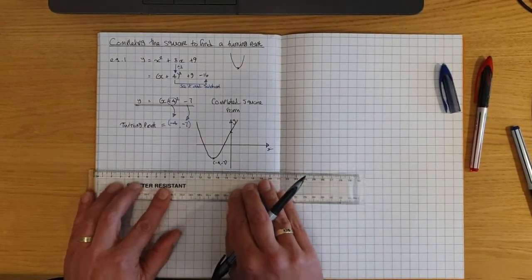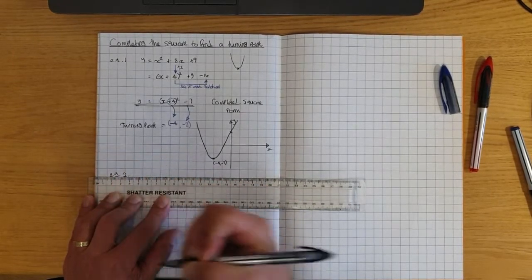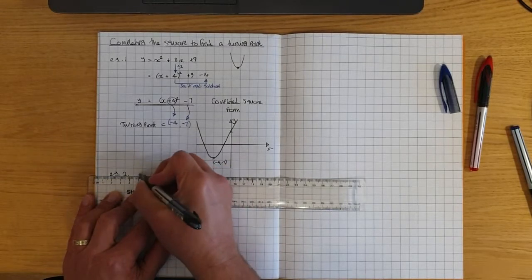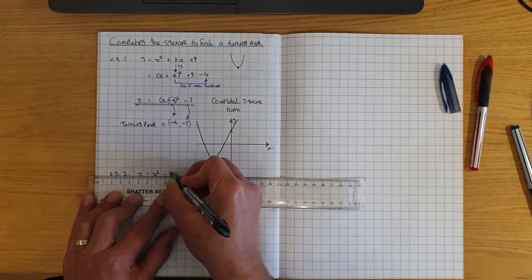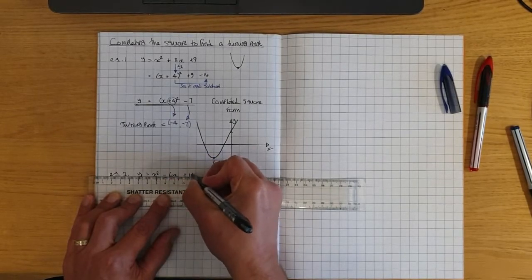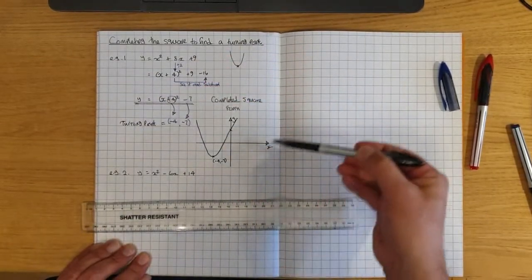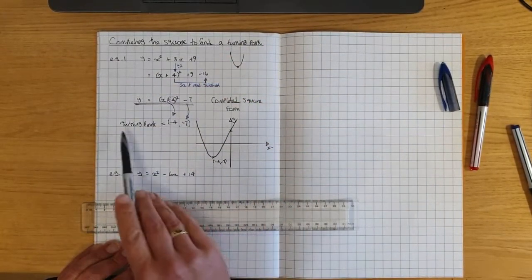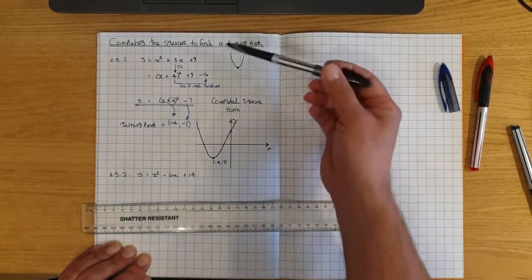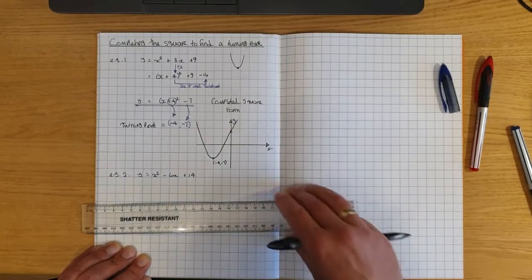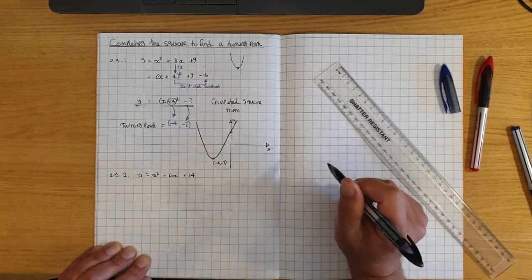So let's try a second one, and you can follow this and you can have a go as well. We're going to consider the example y equals x squared minus 6x plus 14. Can you, following this method, go and produce a sketch? Well, firstly, find the turning point of y equals x squared minus 6x plus 14, and then draw a little sketch of what the curve looks like. Stop the video now.